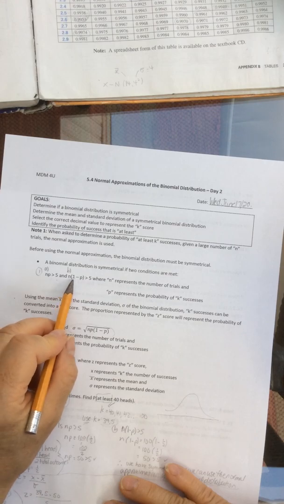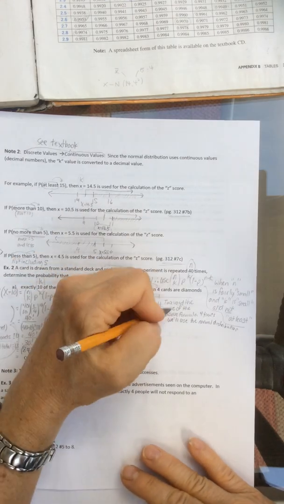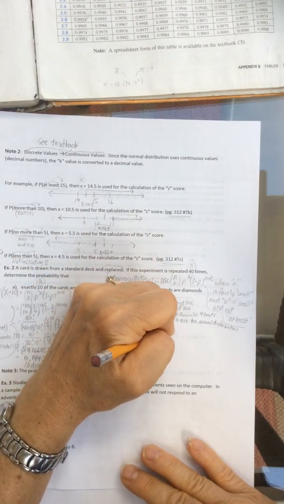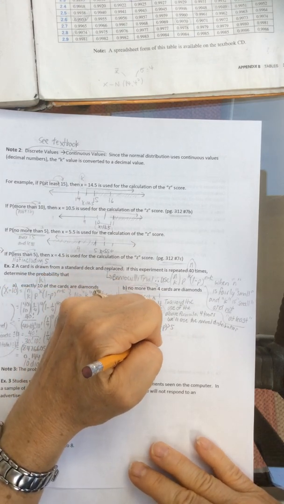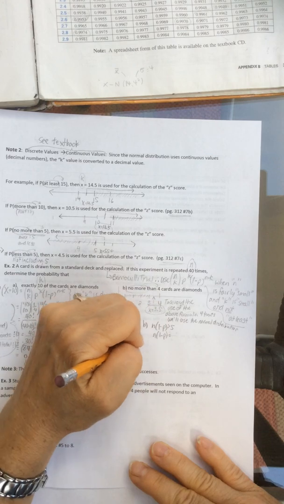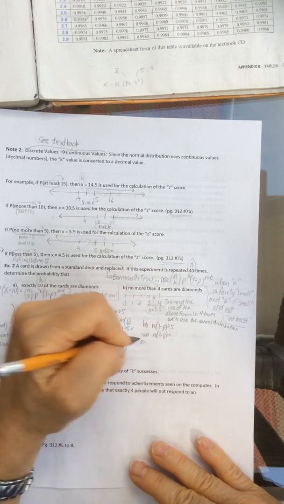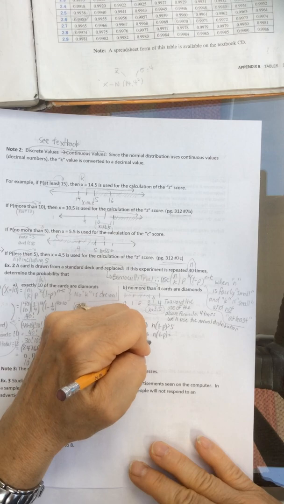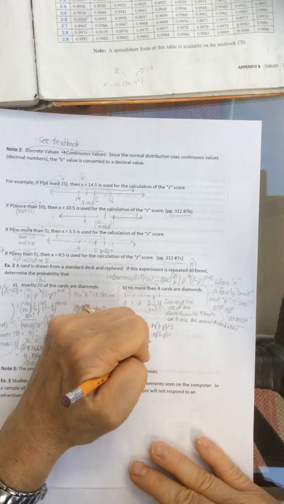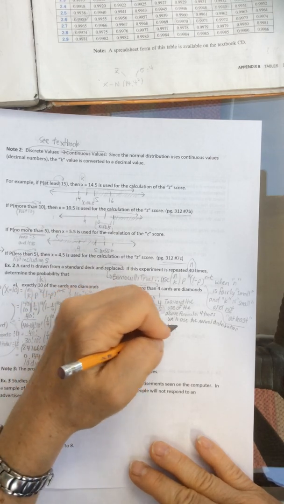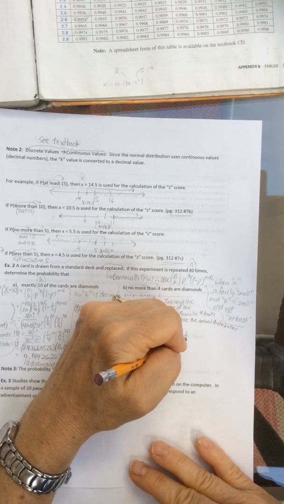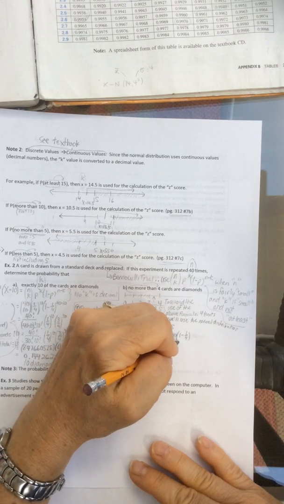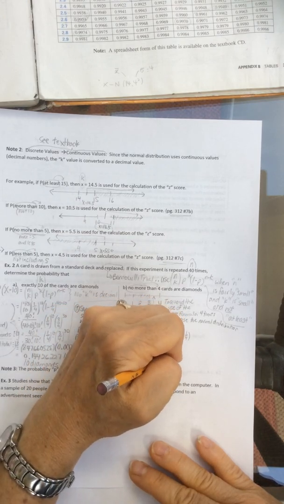Okay, so n times 1 minus p has to be greater than 5. What does that equal? Well, we're going to sub in the n value of 40, and the p value of 1/4. So we have 40 times 1 minus 1/4, which is 3/4.